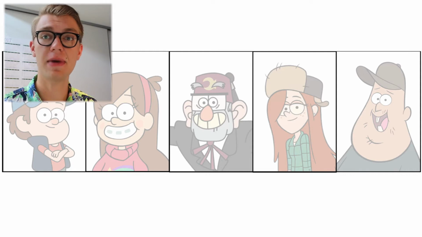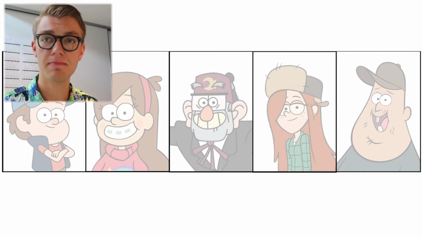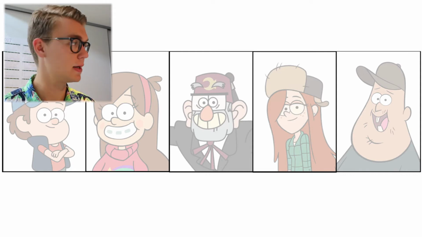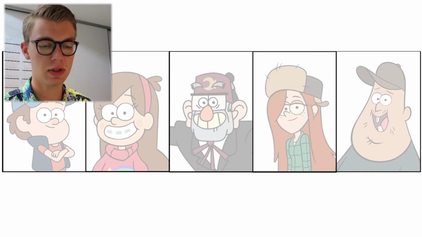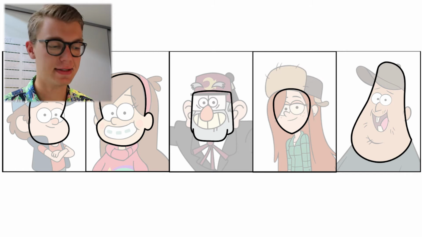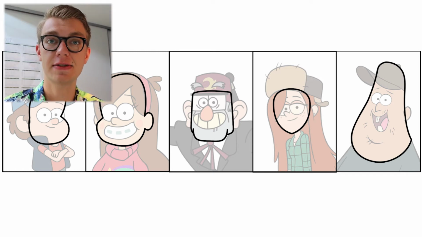Let's take a look at some of the characters of Gravity Falls here. As you can see, we've got 5 of the main characters here. We've got Dipper, Mabel, Grunkle Stan, Wendy and Soos. All characters have their own special shape for their heads. We're gonna pick one of these special shapes to work with.